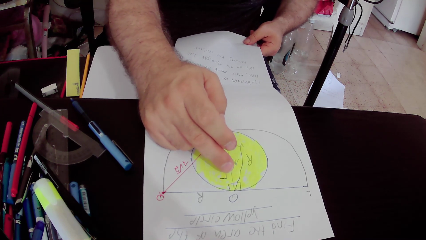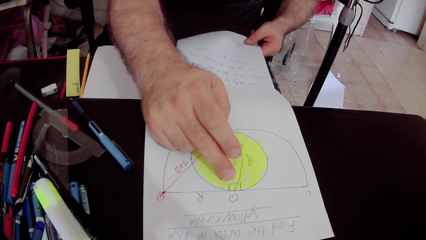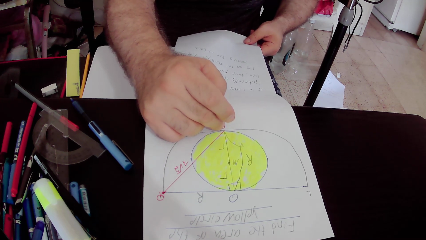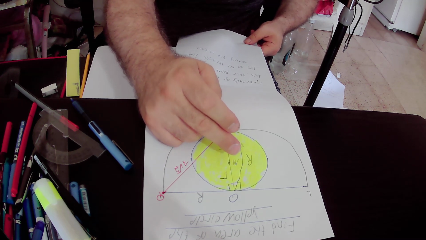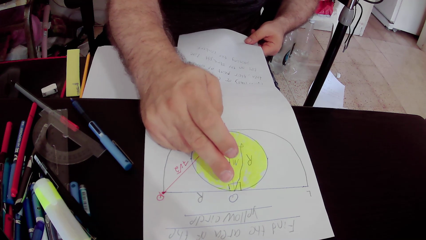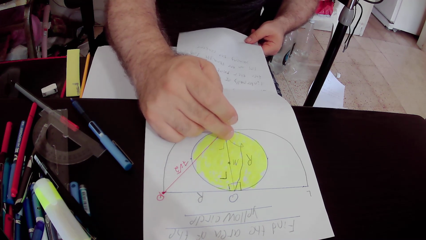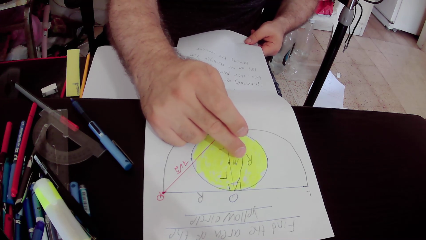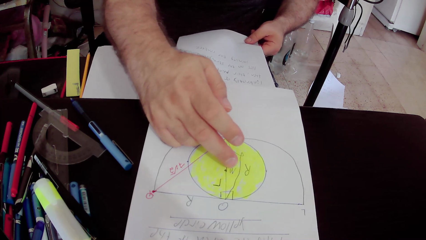So any line segment that exits from the center of the circle and ends at any point on the circle is defined as the radius of the circle. For that reason, OP is the radius of the semicircle, and we call the radius of the semicircle capital R.